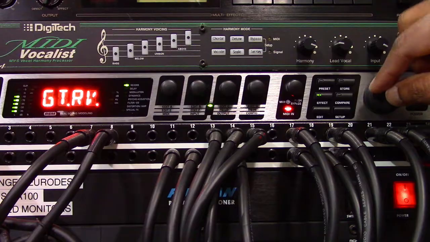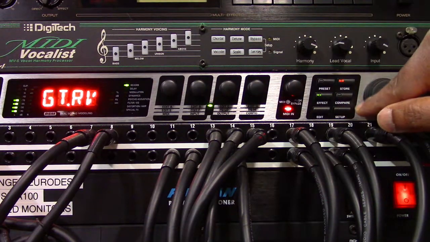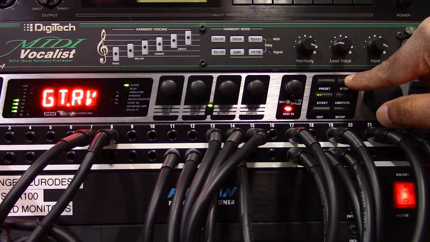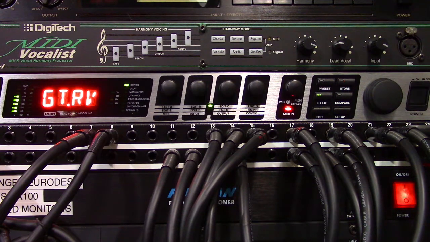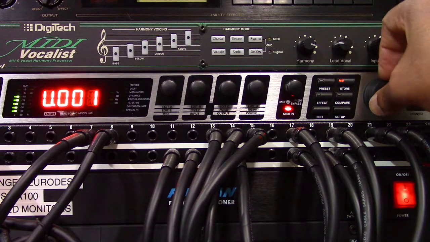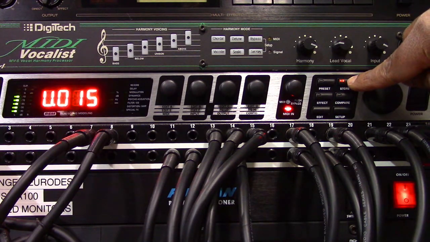The edit button, let's look at that. To select the edit control function, press the edit key. The store button, let's move on to that. When you make changes to a user preset, the store key's LED begins to blink. The FX2000 has 100 user presets and 100 factory presets. To save your changes, press the store key. Select the storage space number with the jog wheel and confirm it by pressing the store key again.